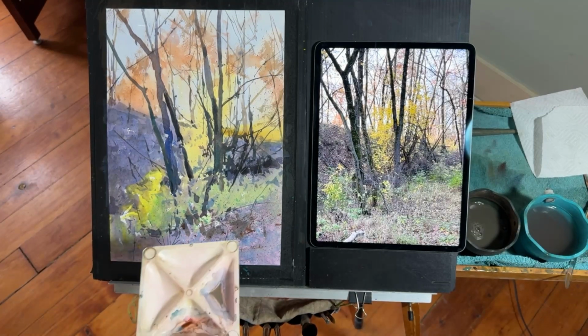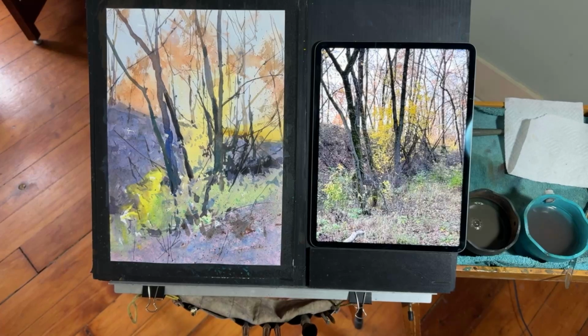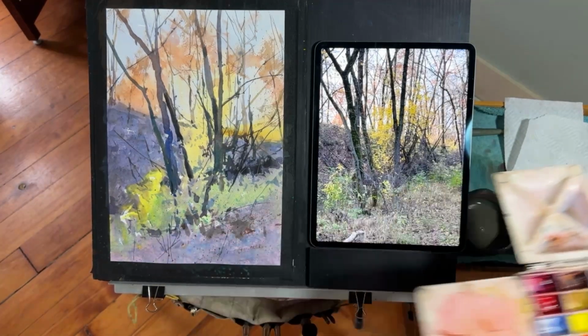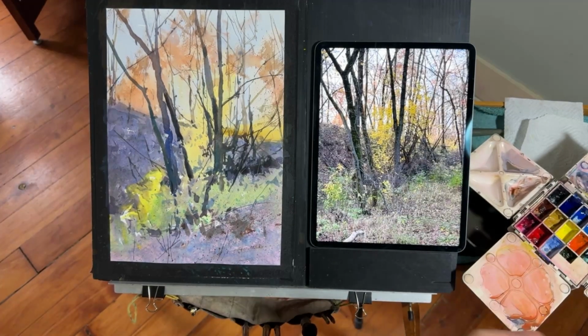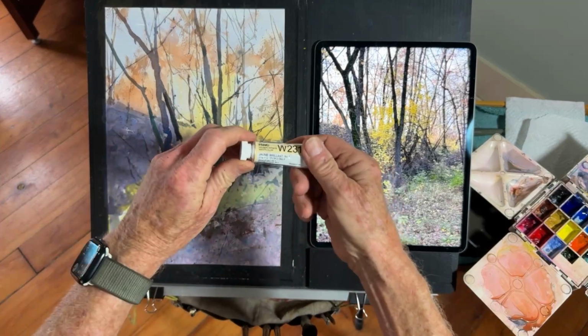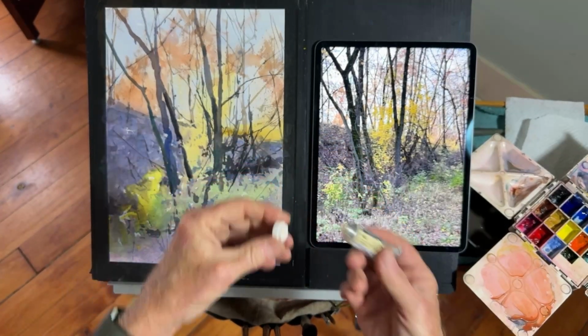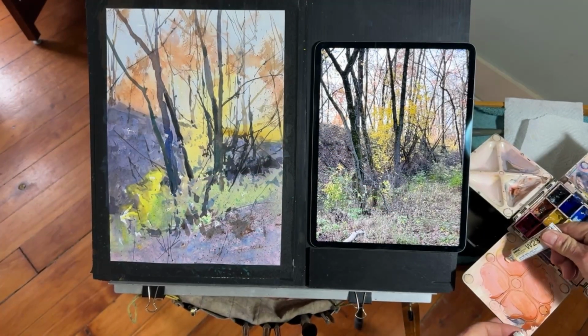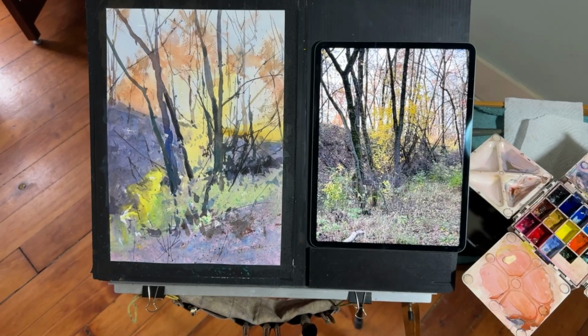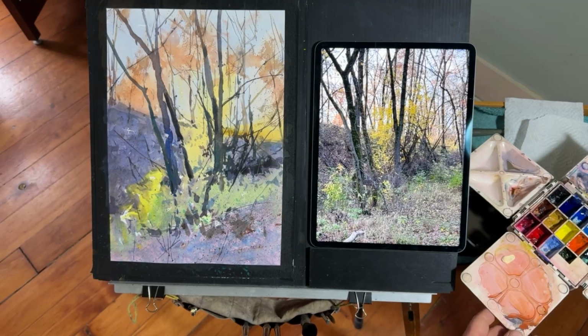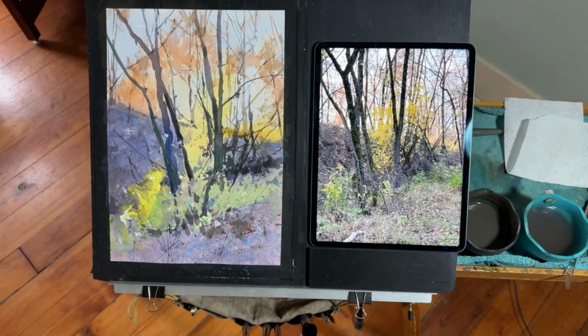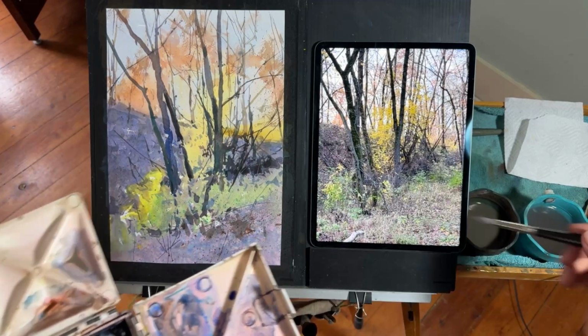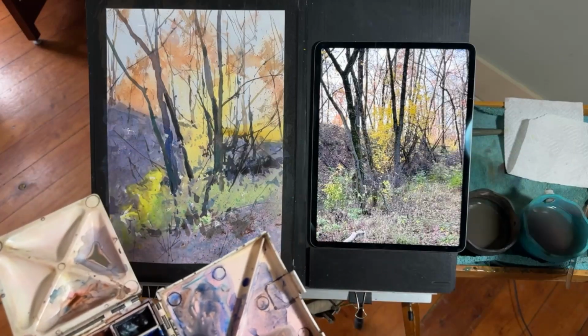One last thing to do that's fun is we're going to get a more opaque color, like either the titanium white or this jaune brilliant. Smallish brush, very little water.